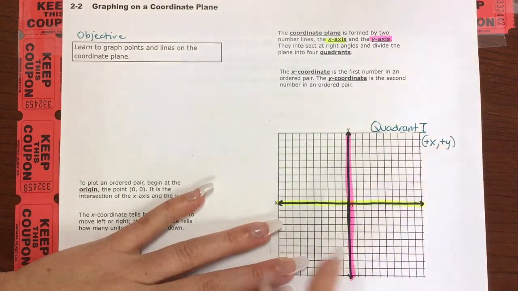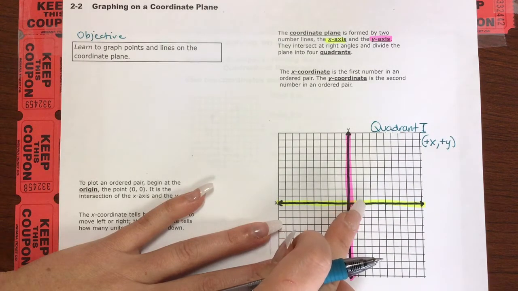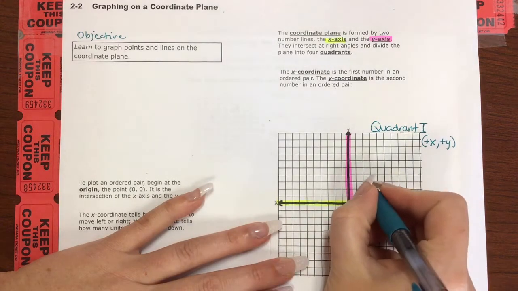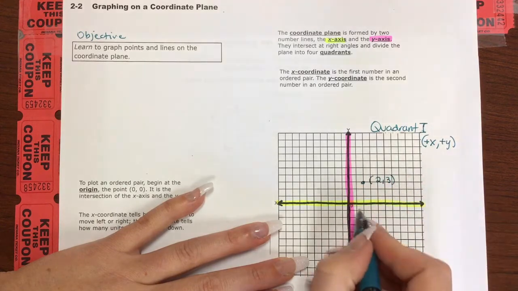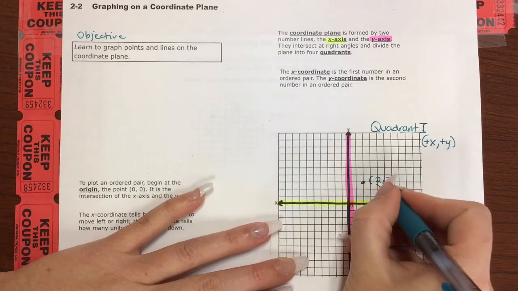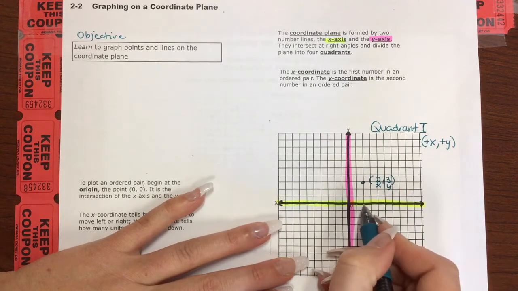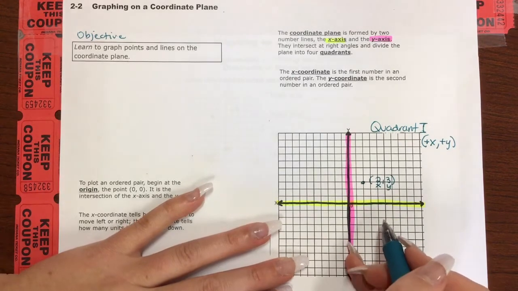So for any point in there, x would be 1, 2, and up 3, 1, 2, 3. This point right here is (2, 3): 2 in the x direction and up 3. This is the x, this is the y. Notice that 2, 3 is positive and positive. They're both positive.